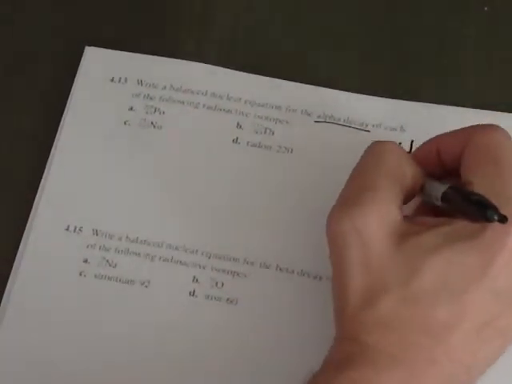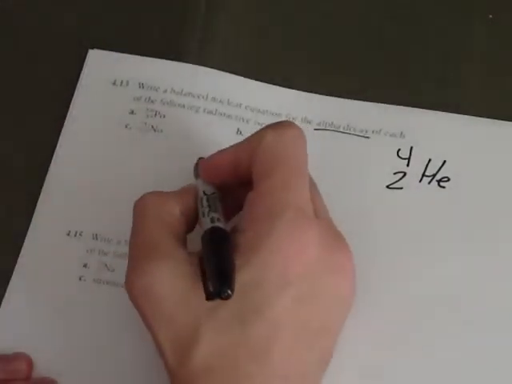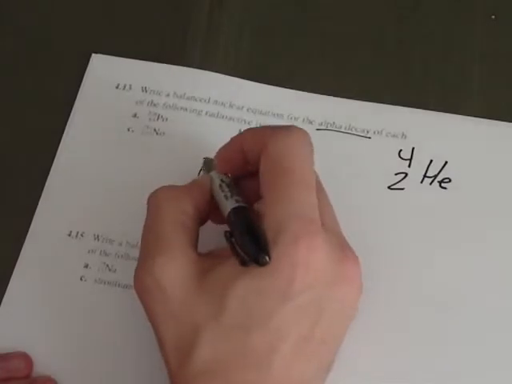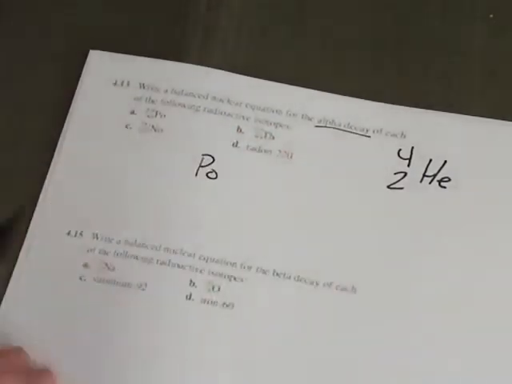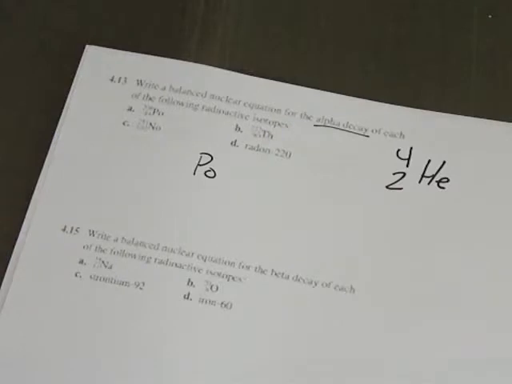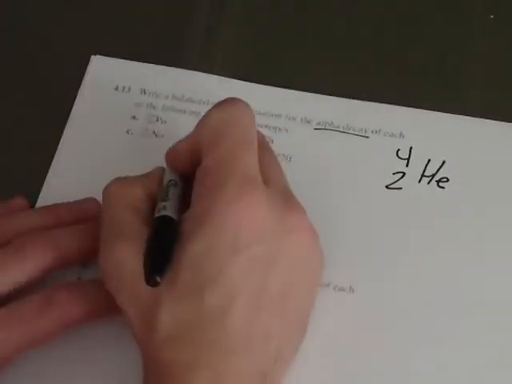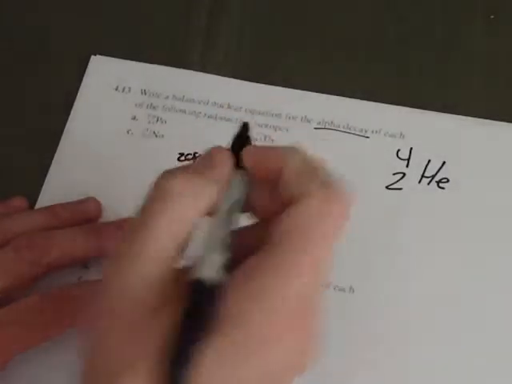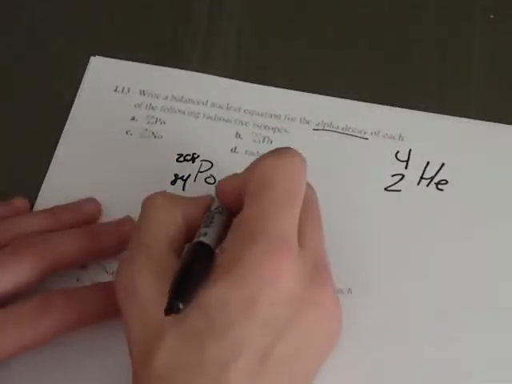Now we are asked to write a balanced nuclear equation for the alpha decay. For alpha decay, you want to remember 4,2-He. We'll just do A. So we have polonium, 208, 84, and that's alpha decay.